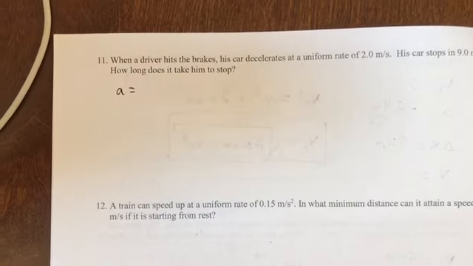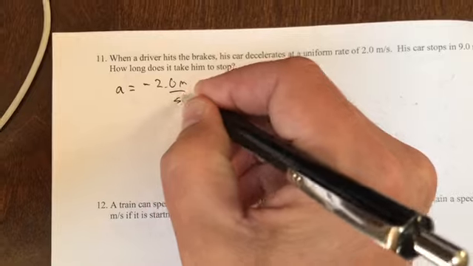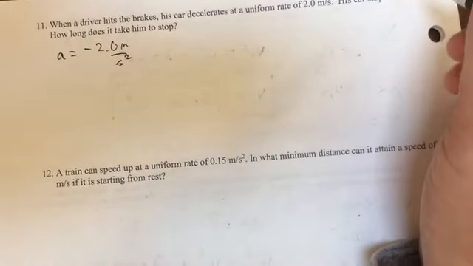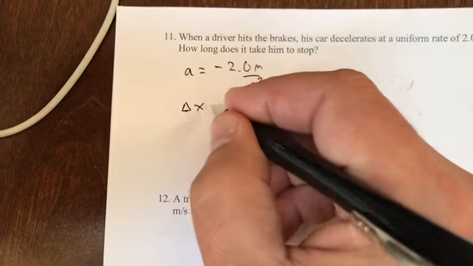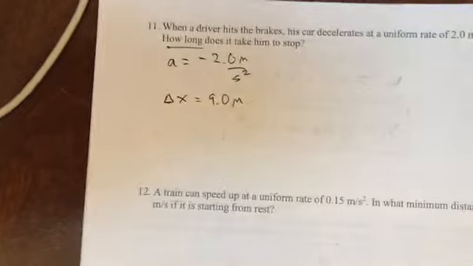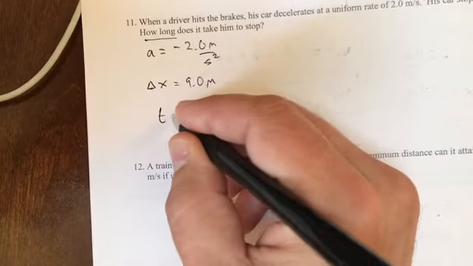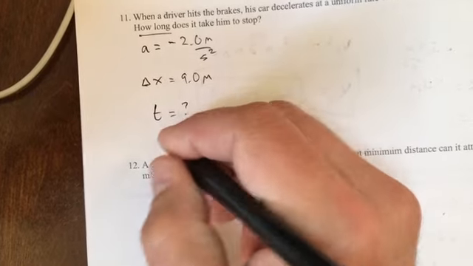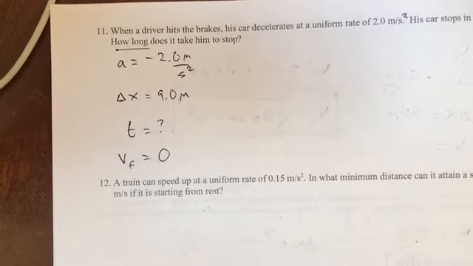So we have an acceleration. If it's decelerating, is that positive or negative? It's negative 2.0 meters per second squared. That should say squared there. Sorry, guys. His car stops in 9 meters. So delta x equals 9.0 meters. How long does it take him to stop? If it says, how long did you do something, we're looking for time again. All right, and we also know the final velocity is 0 because he's stopping.